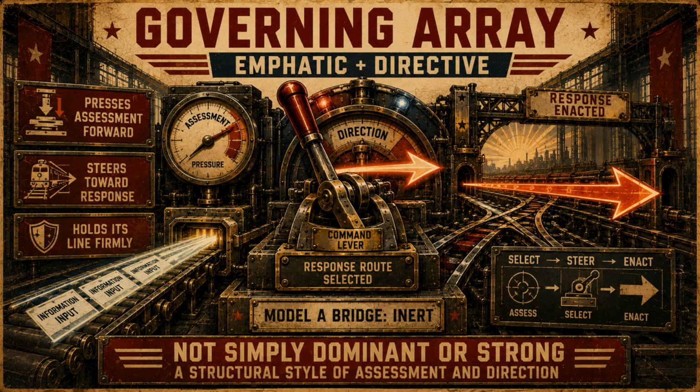This is why governing corresponds to the familiar Model A idea of inert functions. Inert does not mean inactive. It means that the function is less easily reshaped by immediate contact with the situation. It holds its line more firmly. In Model L terms, governing is where assessment and direction come together. The function says, in effect, this is the assessment. This is the line to follow. This is how the response should be directed.